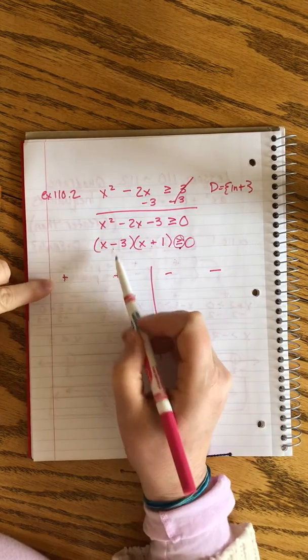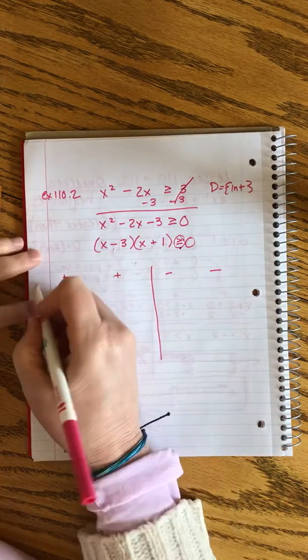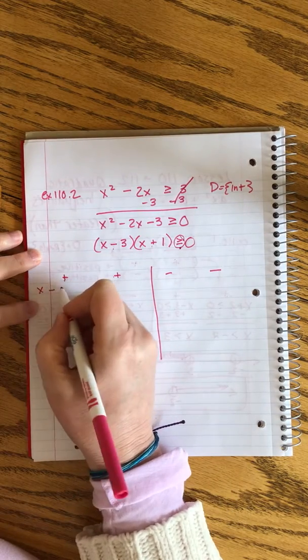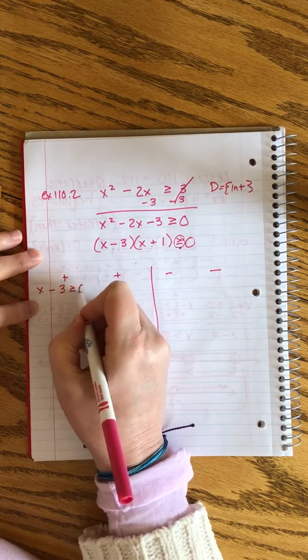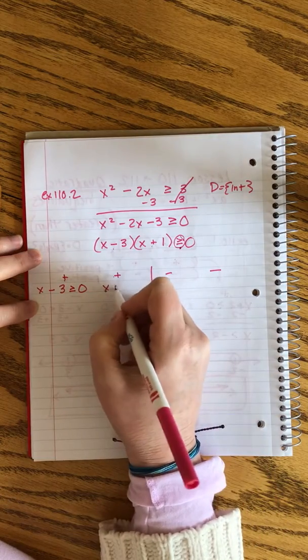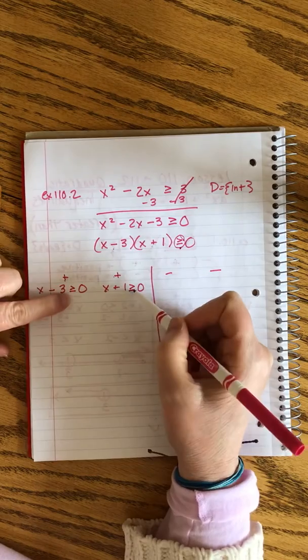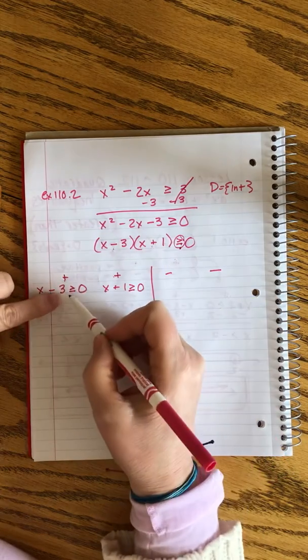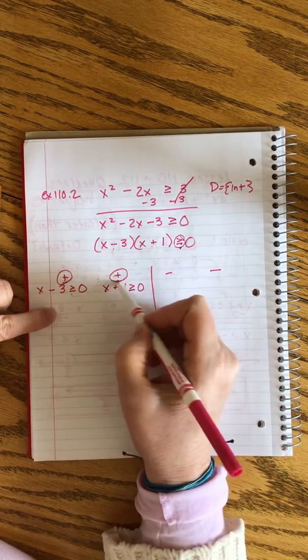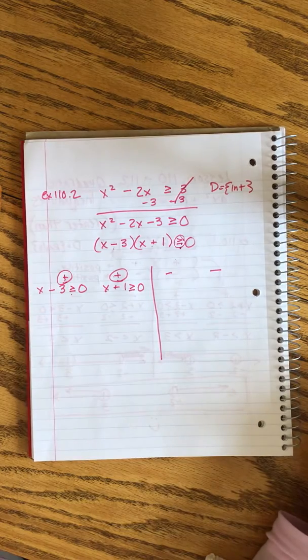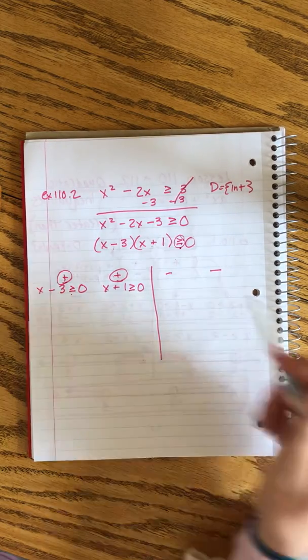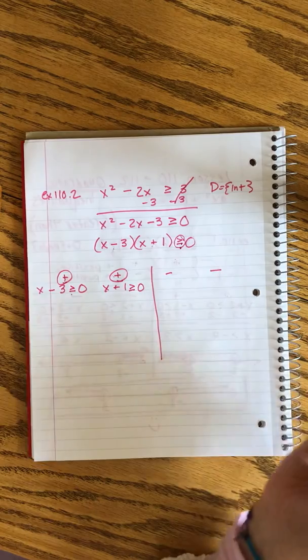If we want the two terms both to be positive numbers, then x minus 3 has to be greater than or equal to 0, and x plus 1 has to be greater than or equal to 0. Remember that these signs have nothing to do with this sign. These signs are a reflection of whether we want our number to be positive or negative. All right? So we use inequalities in two different ways.